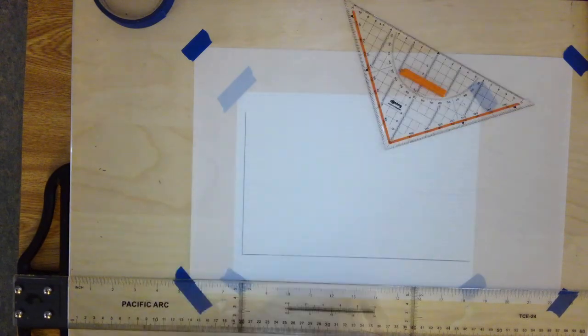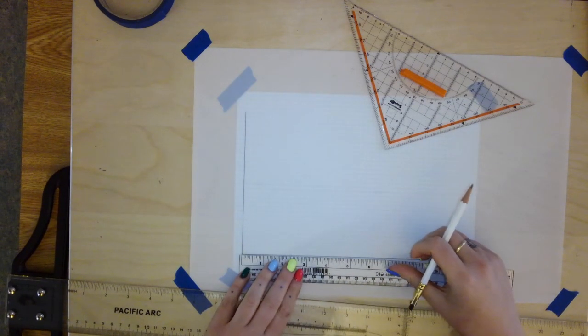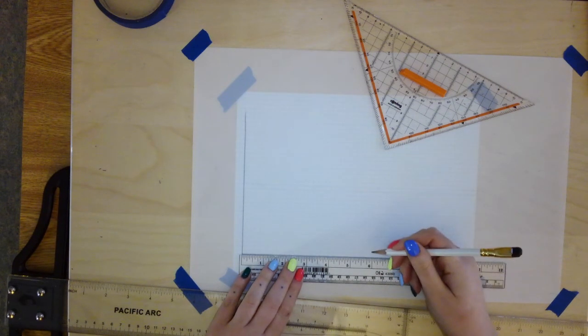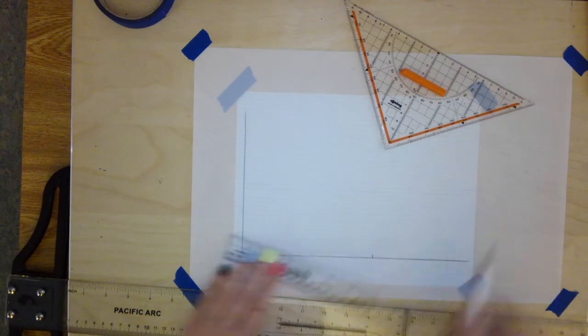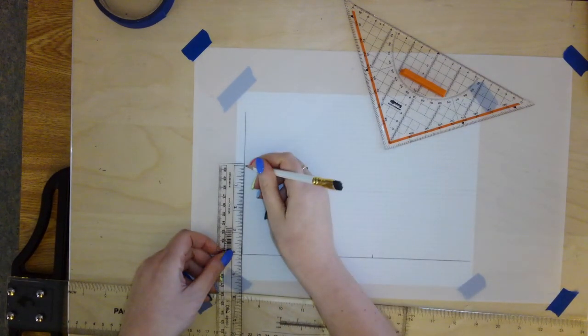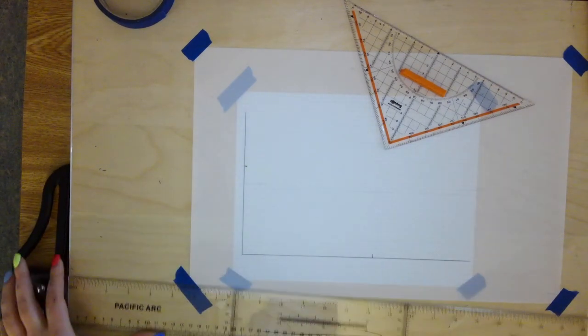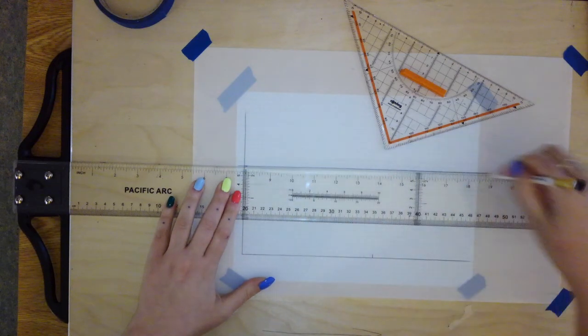So for my side view, I have a length of 6 inches. I'm just going to measure 6 and make a little mark. Then I'll measure up 4 and make a little mark. With my T-square, I'll draw a very light guide out.